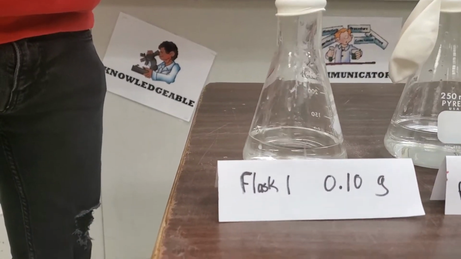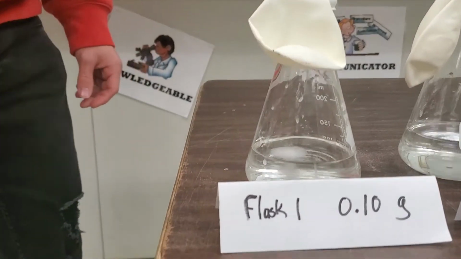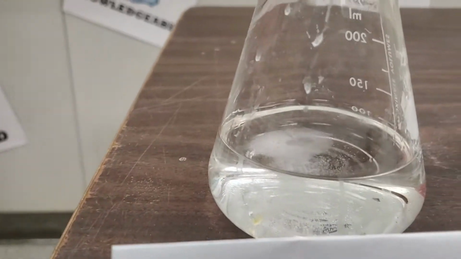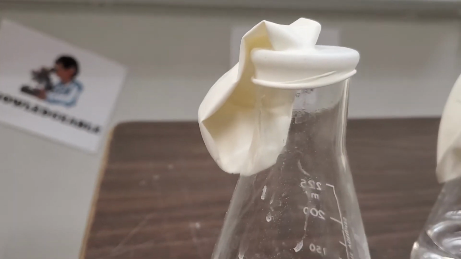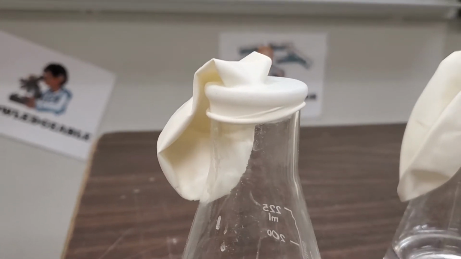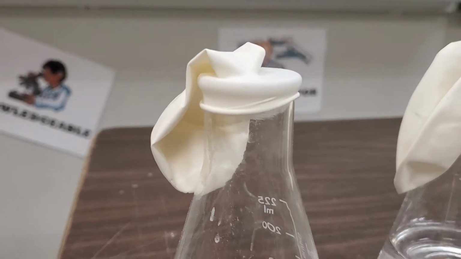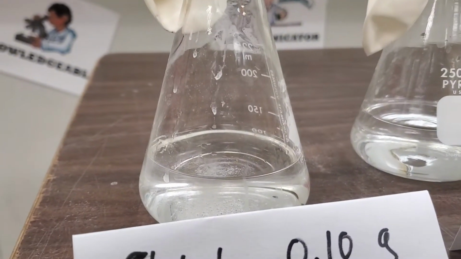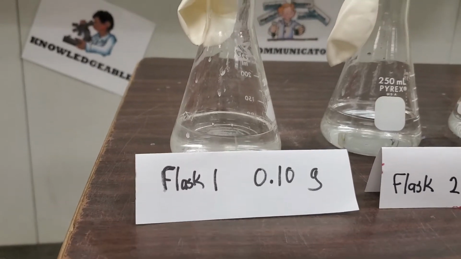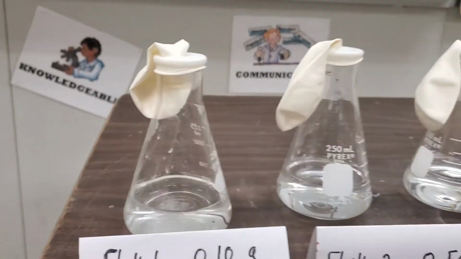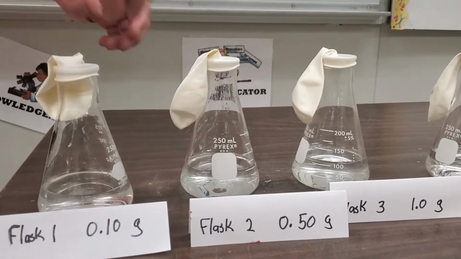Oh, look at all that. Yeah, there it goes. Look at all that baking soda that went in. And if you look really closely, you can see, look at that chemical reaction. Wow. Is that exciting or what? And let's focus in on the balloon. How super dramatic. All right, and notice that was 0.1 grams of baking soda into the vinegar. Okay, now go ahead with 2 there.